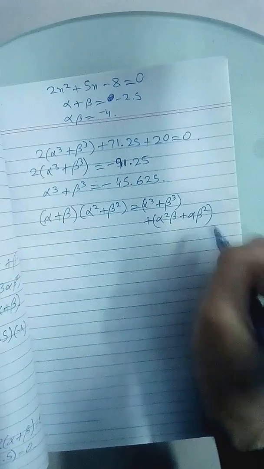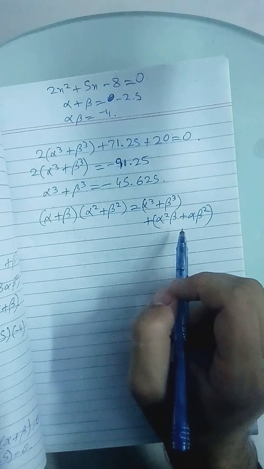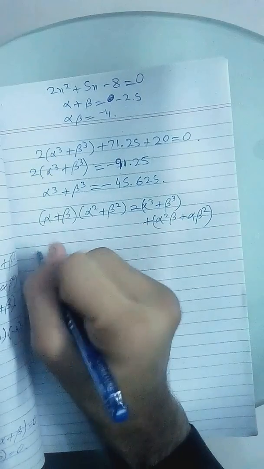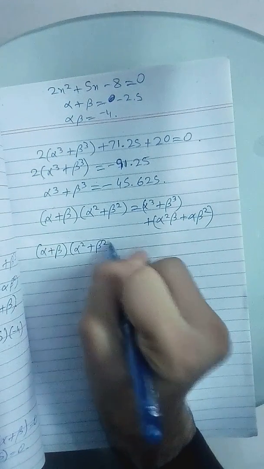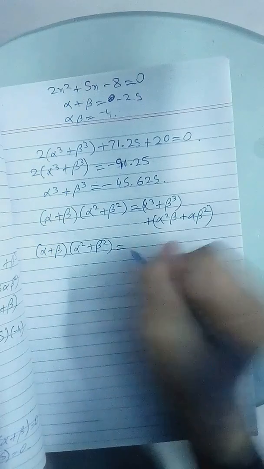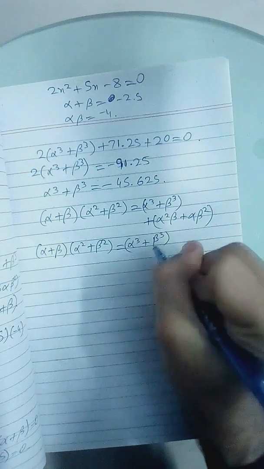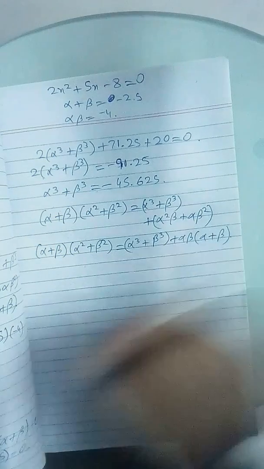Now it is obvious that we are going to take alpha beta as a common factor and factorize this expression. Equals alpha cube plus beta cube plus alpha beta times alpha plus beta.